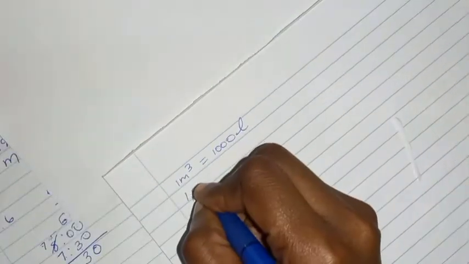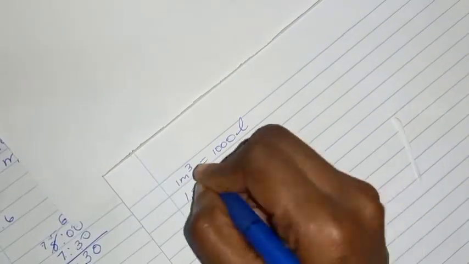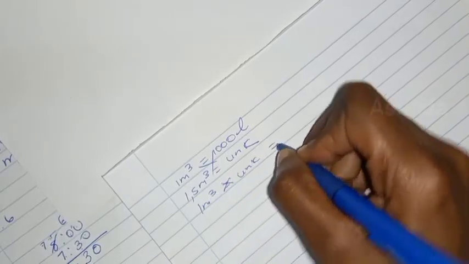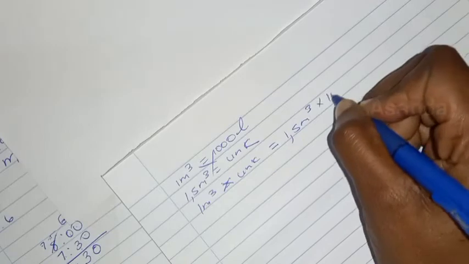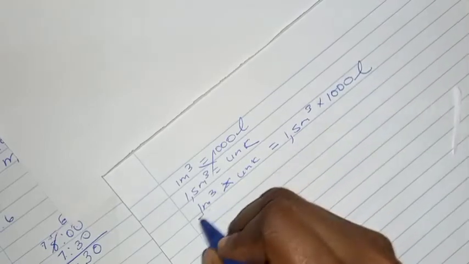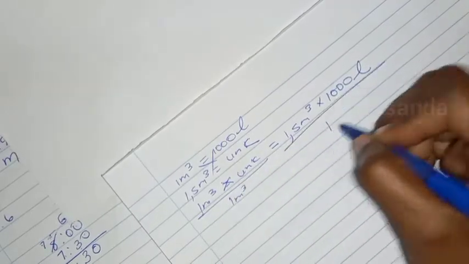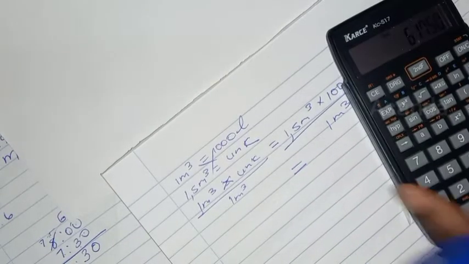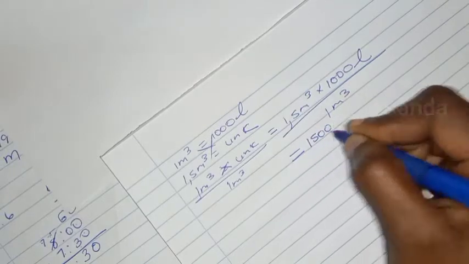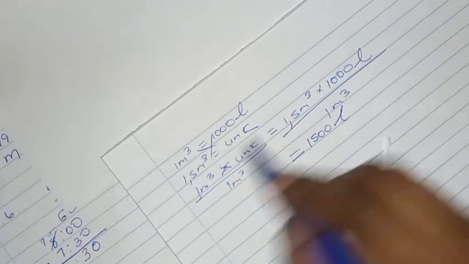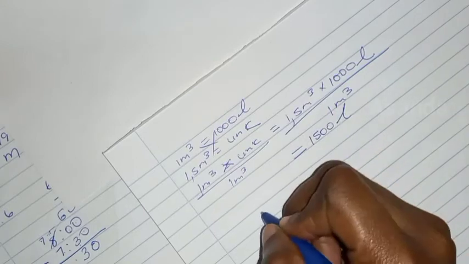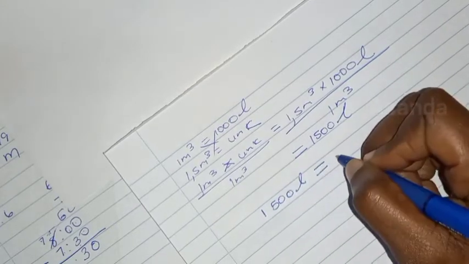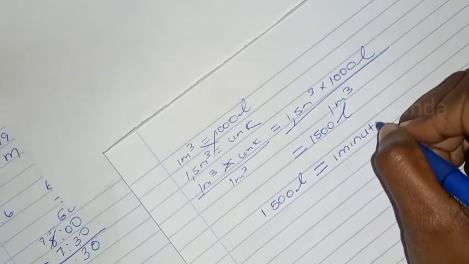Right? 1,5 cubic meters is equal to unknown, and I cross multiply. 1 cubic meter multiplied by unknown is equal to 1,5 cubic meters multiplied by 1,000 liters, and then divide by 1 cubic meter this side, divide by 1 cubic meter that side, and then calculator, 1,500 liters. So 1,5 cubic meters is 1,500 liters, which means that 1,500 liters is poured in 1 minute.